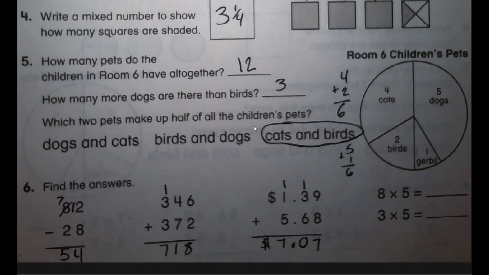Let's go ahead and look at our last two problems right here, our multiplication. 8 times 5. And then 3 times 5. If you watched the small video that I did talking about mixed numbers, you'll also know that I spoke about multiplication in there a little bit and talked about 5 times tables. Now 5 times tables are incredibly easy just because we are counting by 5s anytime we're doing a 5 multiplication problem. So with that being said, let's start with 8 times 5.